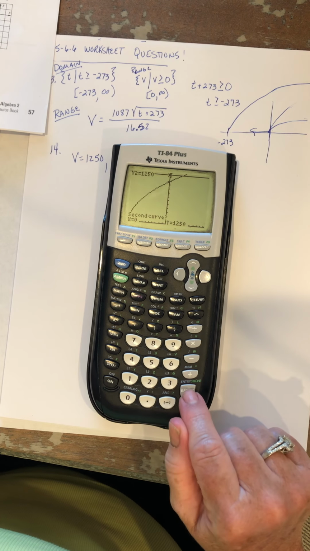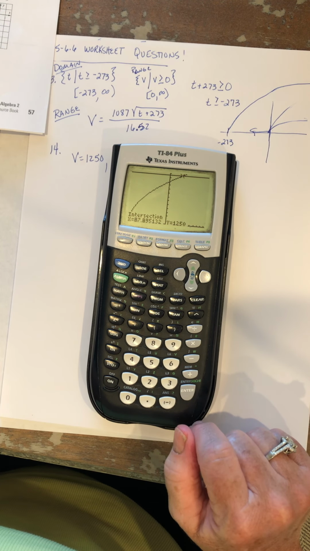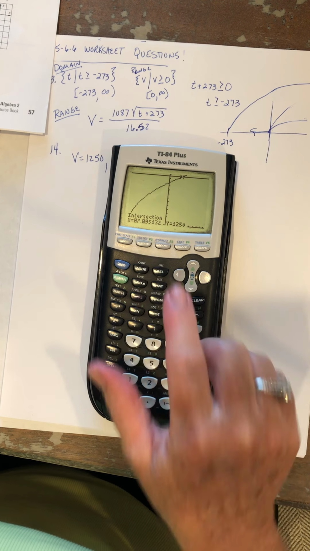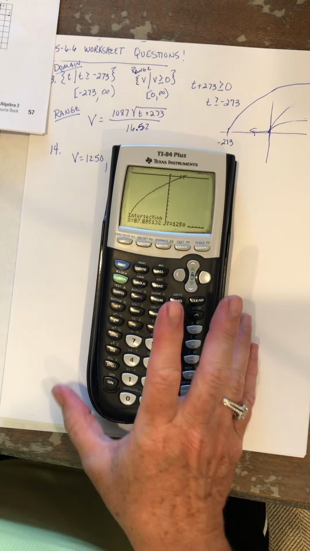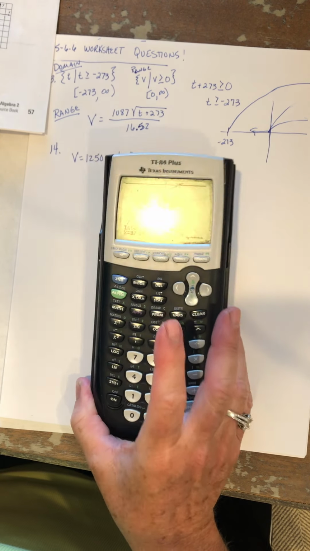First curve, yes. Second curve, yes. I don't want to guess. So this is the number that we're looking for. 87.895, so 87.90.